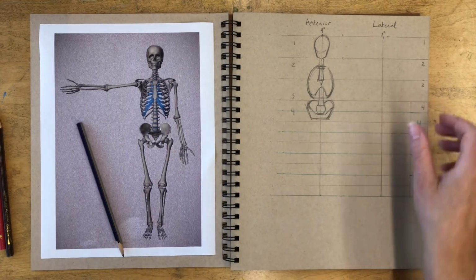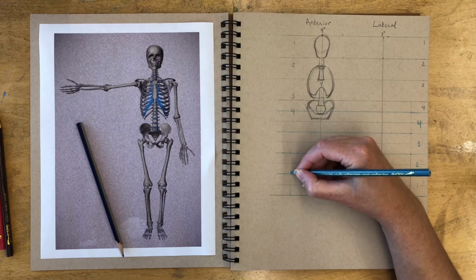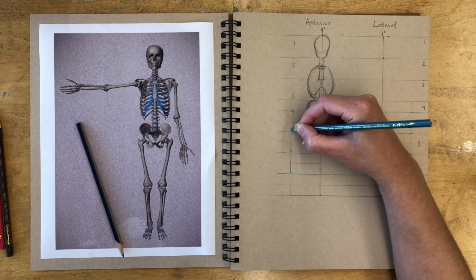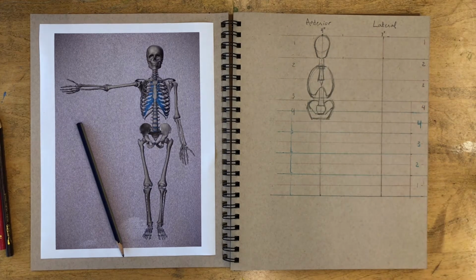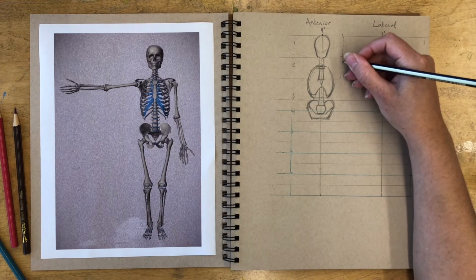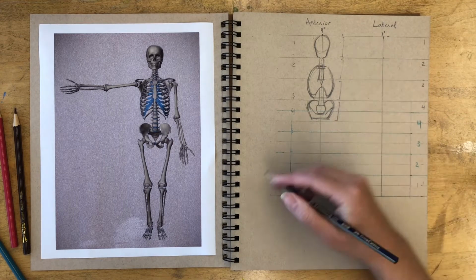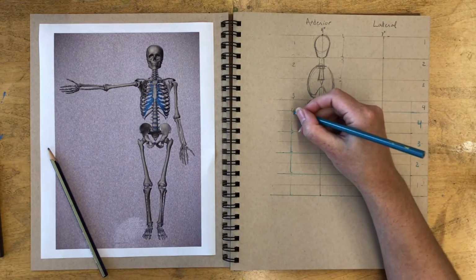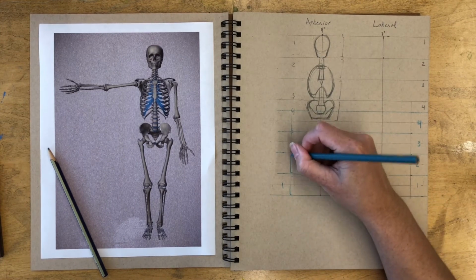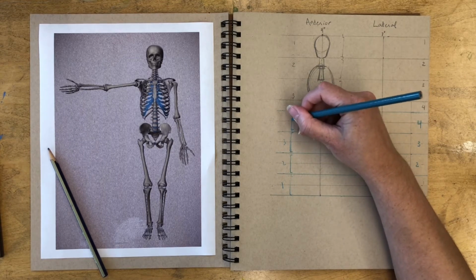And you can see that these boxes sort of overlap that half head from the top that we counted down. So 1, 2, 3, 4, and then 1, 2, 3, 4.